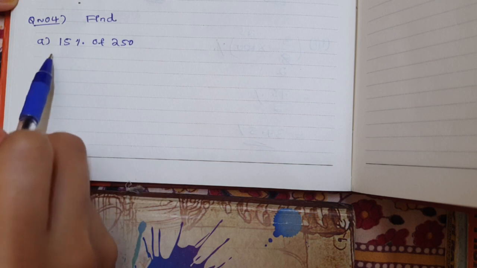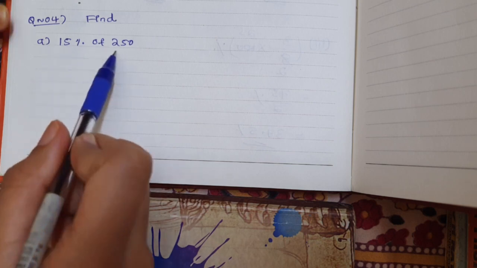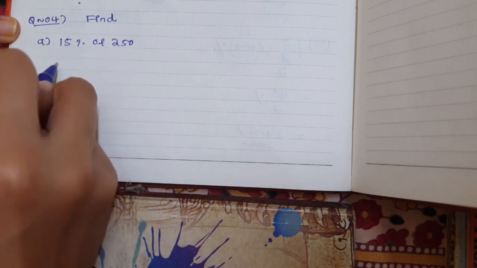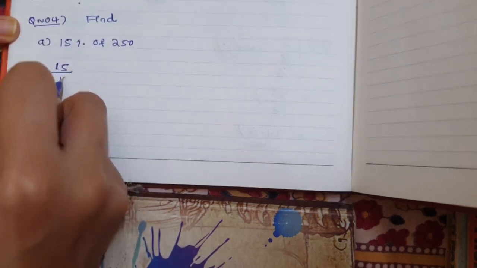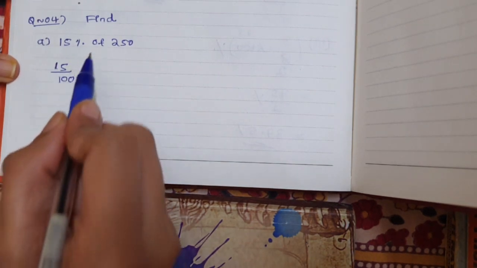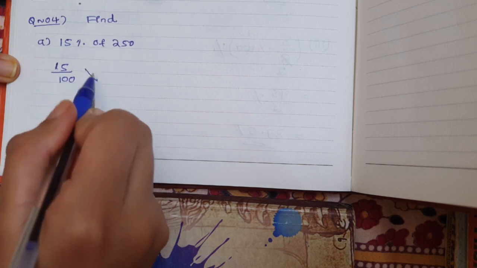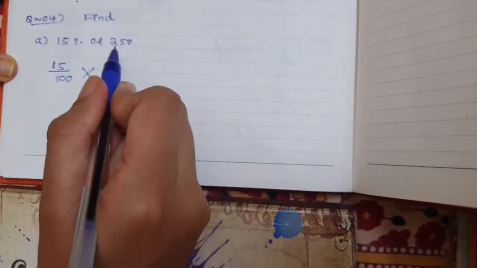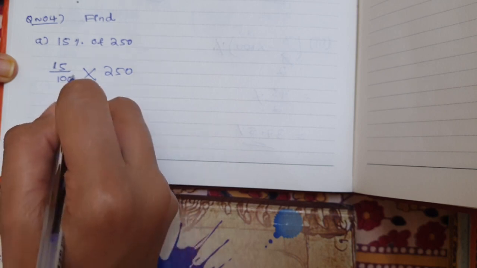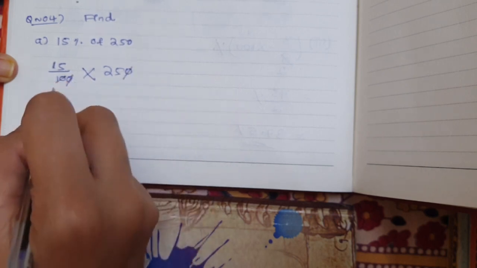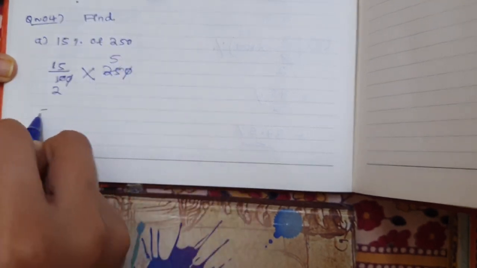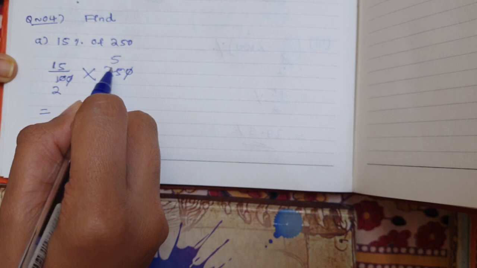Question number 4. Find 15% of 250. 15% can be written as 15 divided by 100. Of is nothing but a multiplication. Then 250. Okay. Now we have to simplify this. This 0 got cancelled. 5 2s are 10, 5 5s are 25. Now we got 15 into 5.